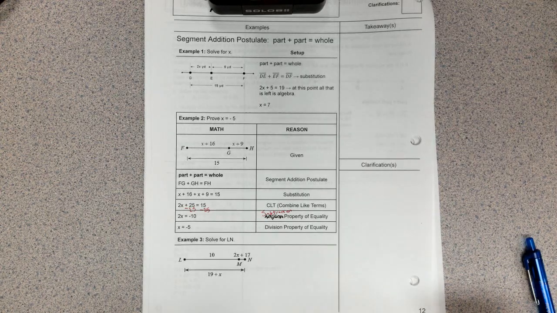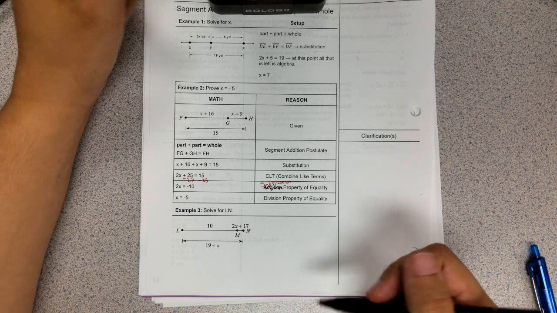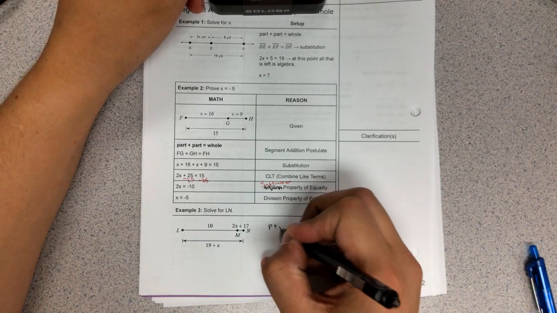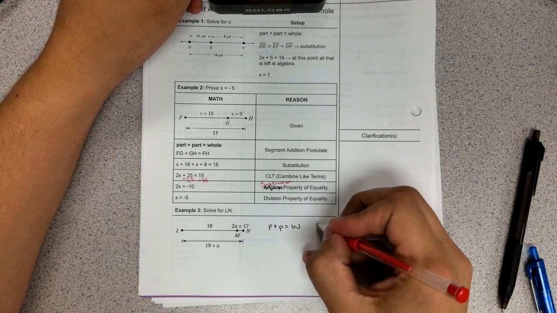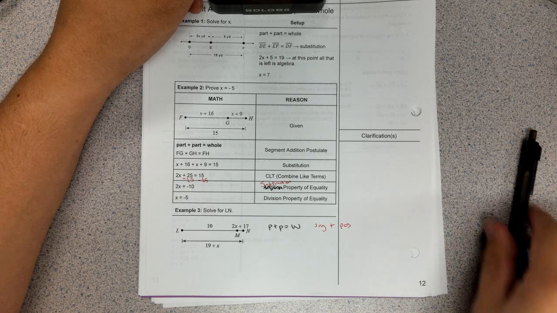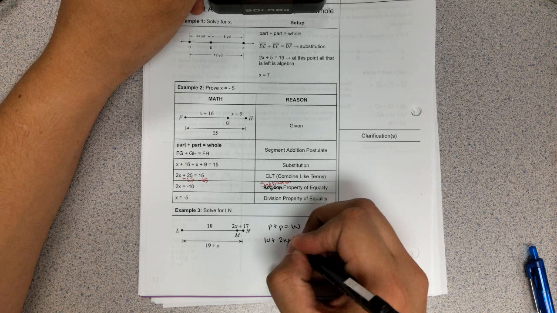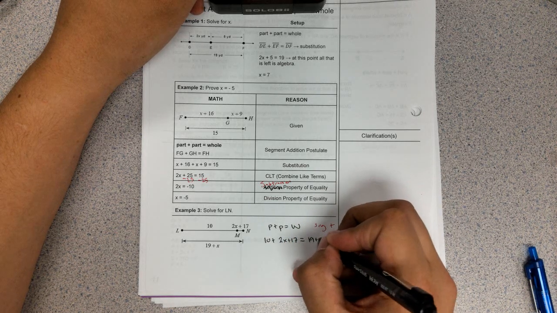And then the division property of equality there. So down below here in example 3, it looks like we got a part plus part equals whole situation, because it wants us to find LN, so that is the segment addition postulate. So I'm going to plug stuff in, so I end up with 10 plus 2x plus 17 is equal to 19 plus x.